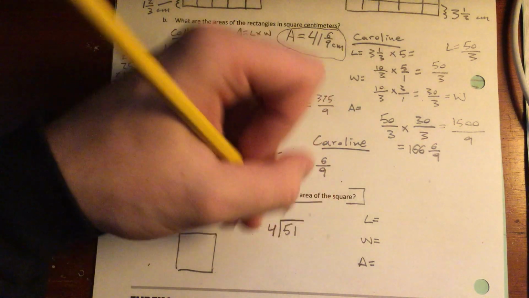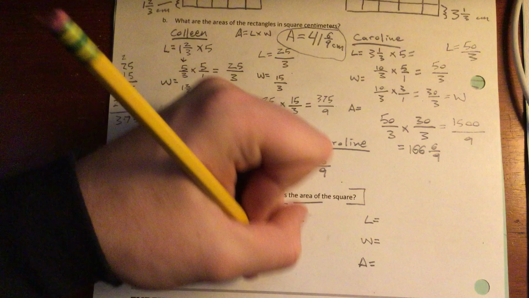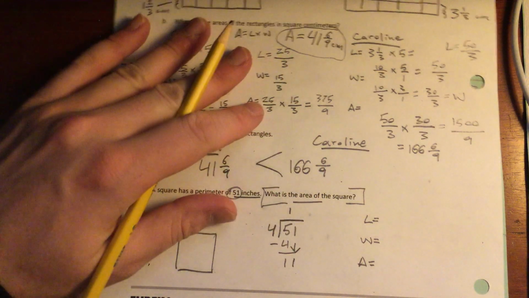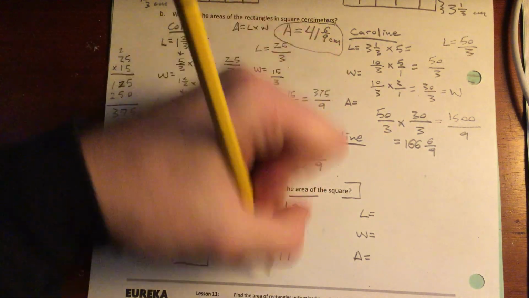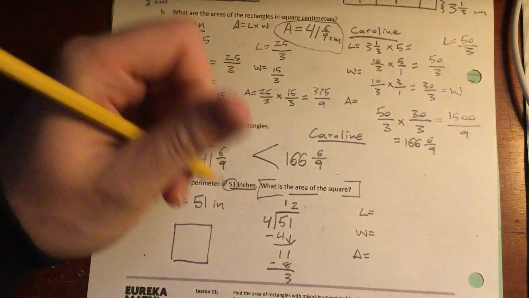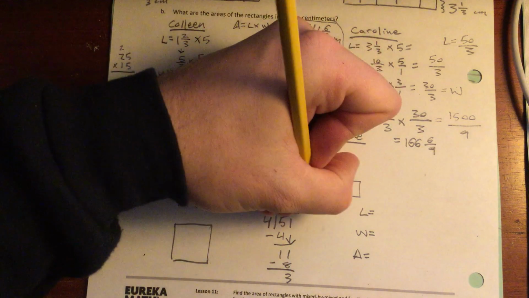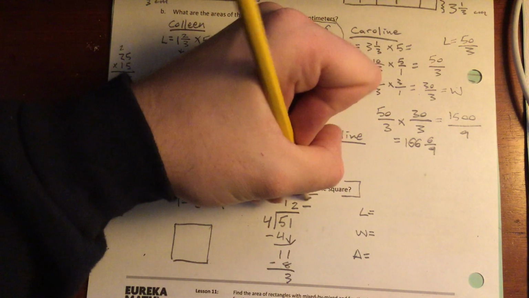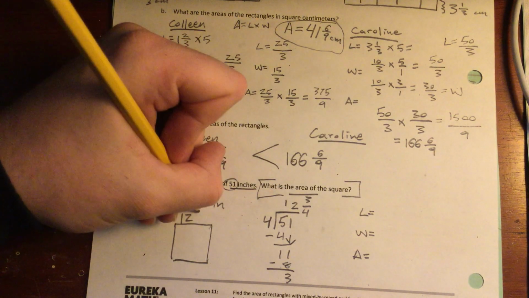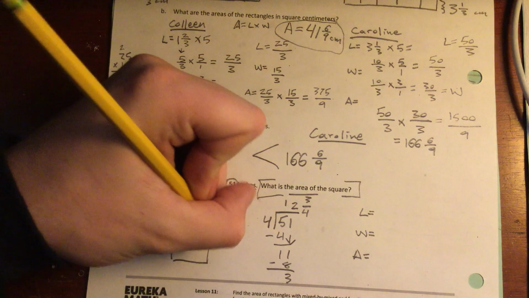Okay, 4 goes into 5 one time. All right, 5 minus 4 is going to give me 1. All right, drop that 1 down. Now I'm thinking about how many times 4 goes into 11. It goes in 2 times. That's going to give me 8. 11 minus 8 gives me 3. And now we have that 3 as a remainder, so we're going to do the same thing we've been doing. We're going to rewrite that as a remainder. And 3 is going to be my numerator, 4 is going to be my denominator. So each one of these sides is going to be 12 and 3/4.